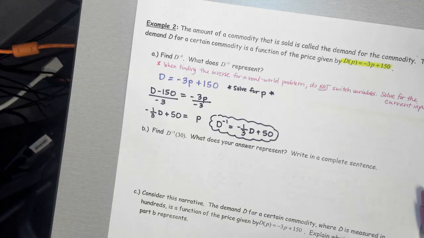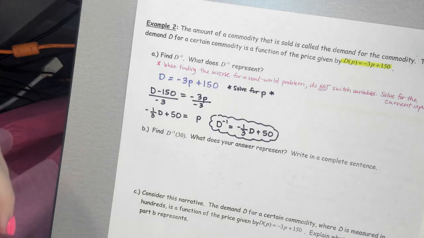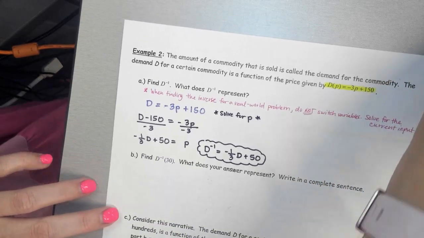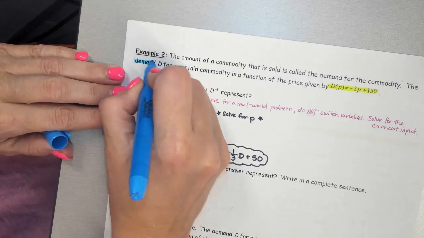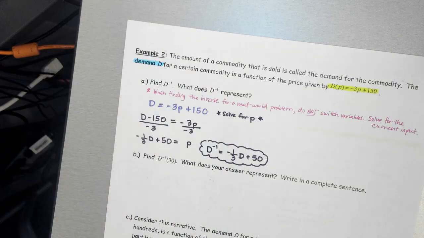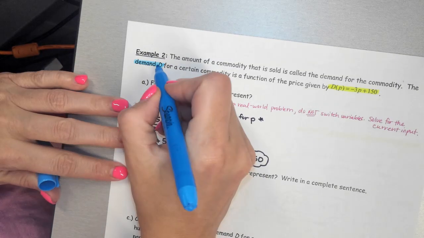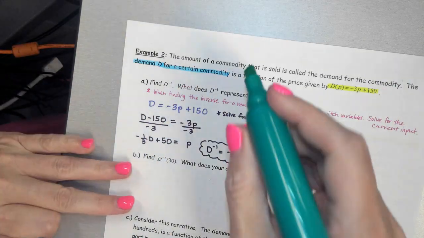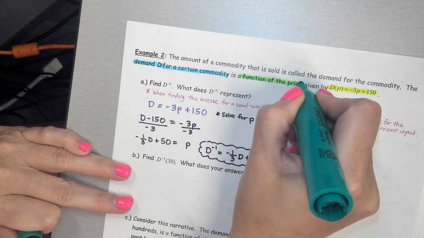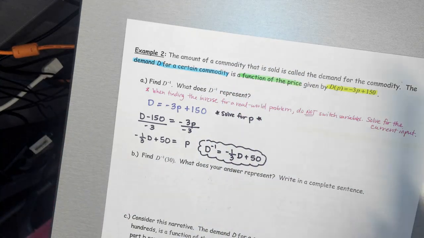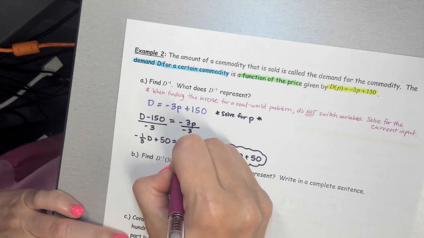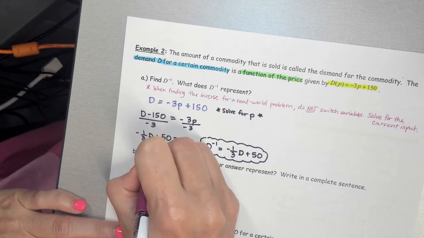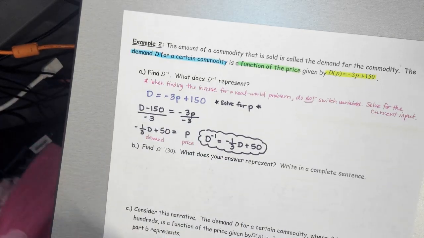Okay, now keep in mind these are tied to these variables. Okay, so this says the demand D for a certain commodity. So demand D for a certain commodity is a function of the price. Okay, so this P value is the price. D is the demand. Okay.